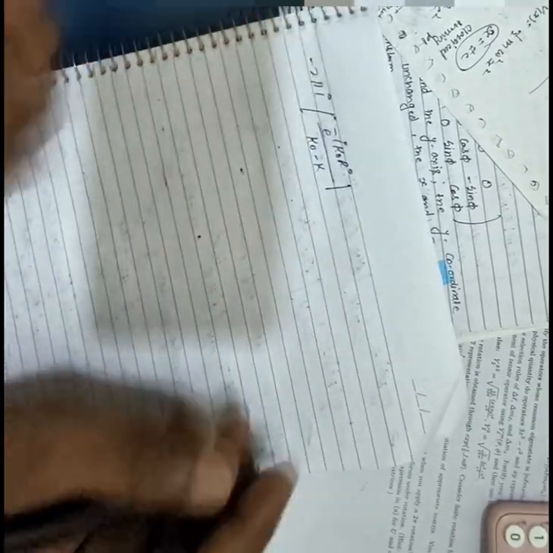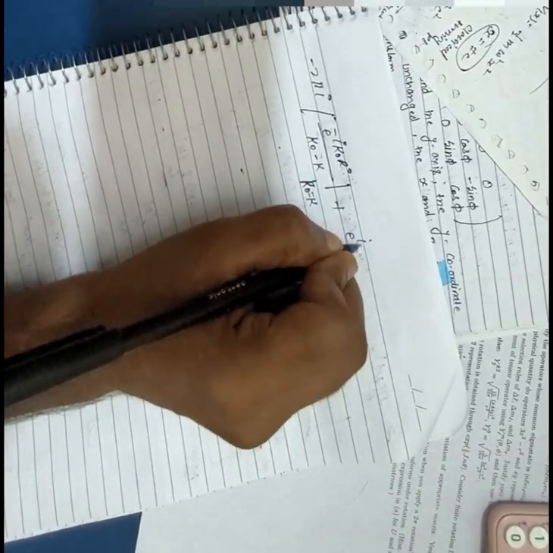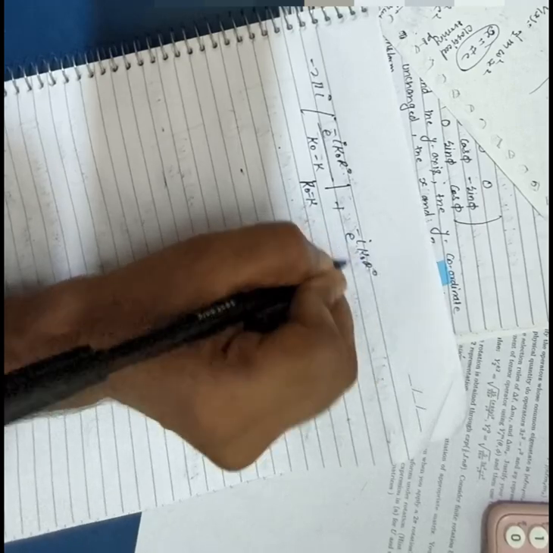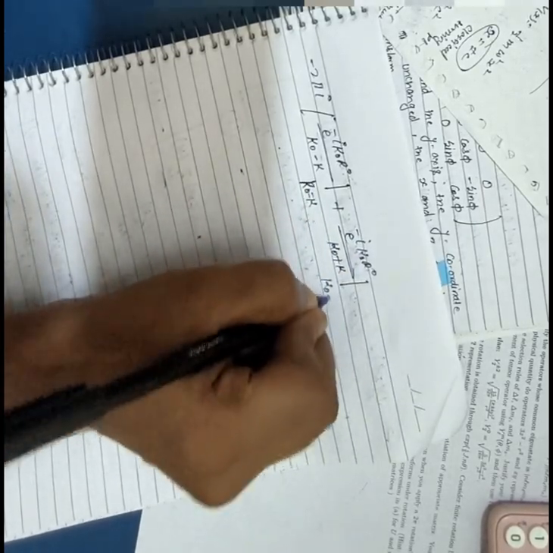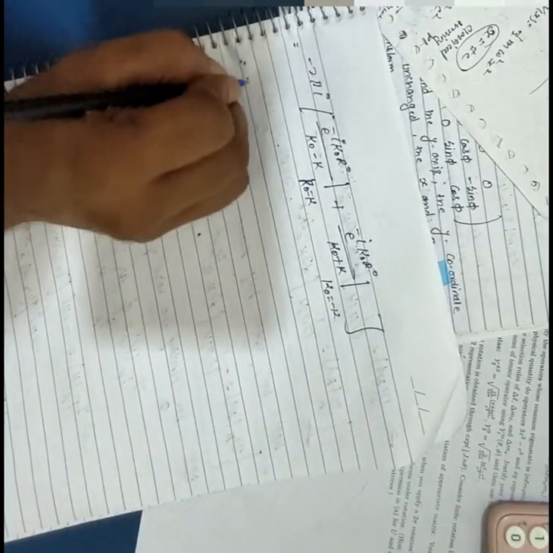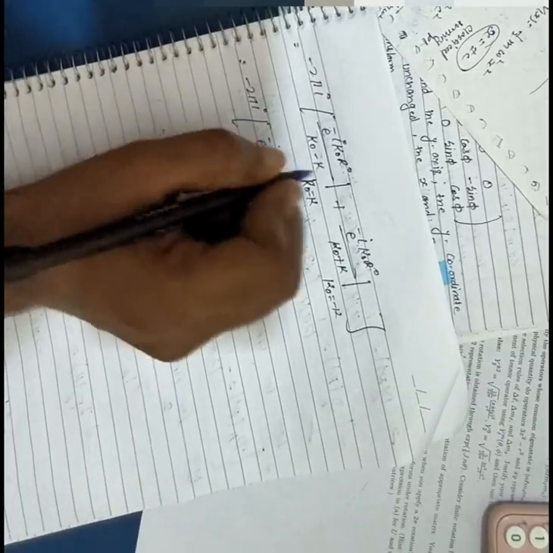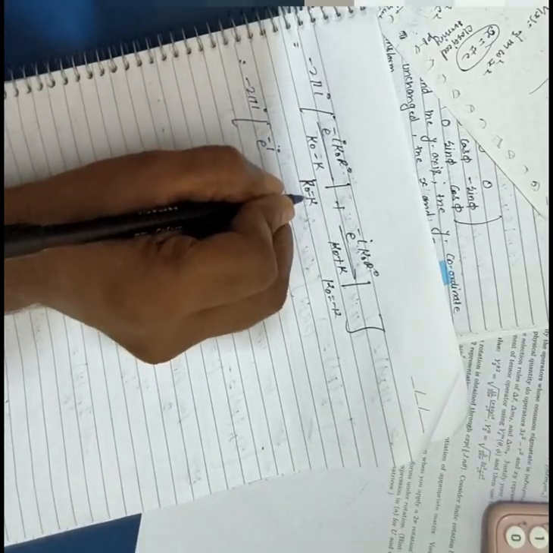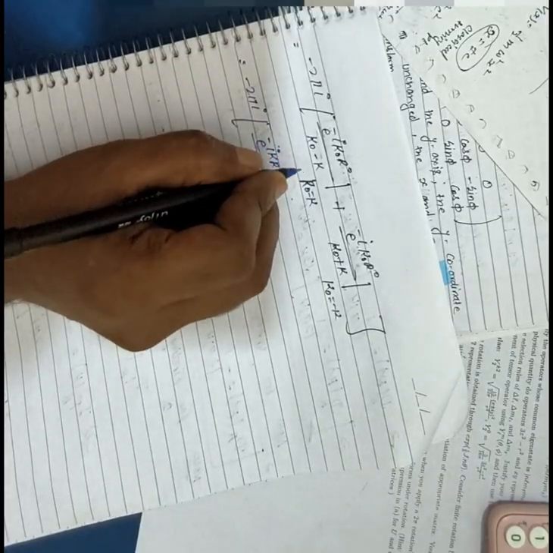First we write, then we will put k naught equal to k plus i k naught r naught, k naught plus k at k naught equal to minus k. Now put here also k naught equal to k, so k r naught and k naught equal to minus k.